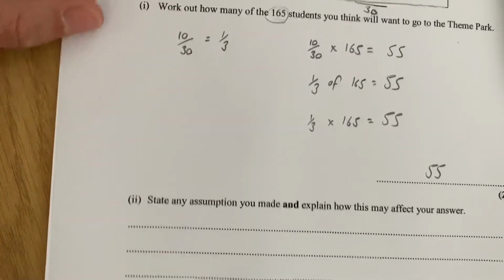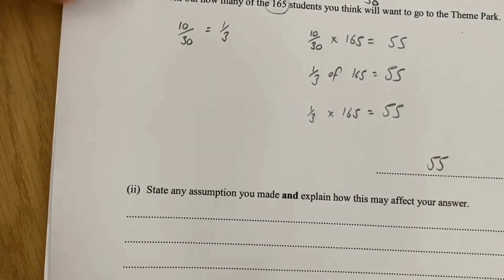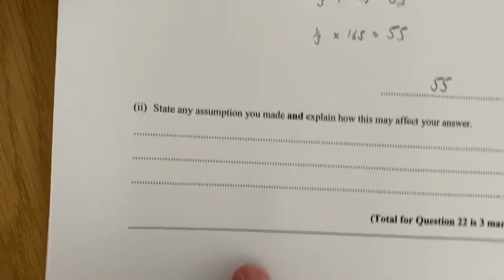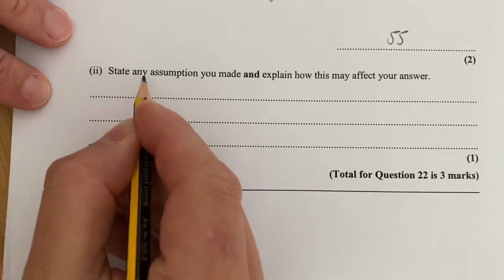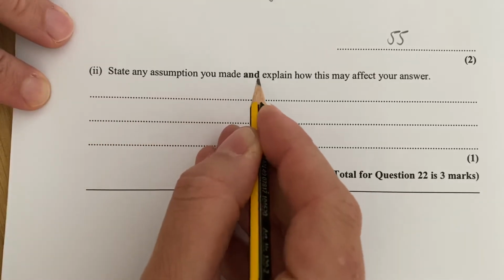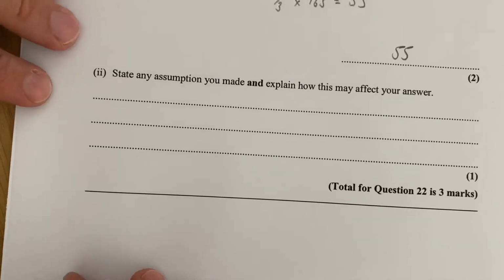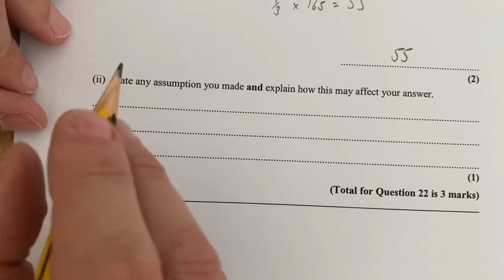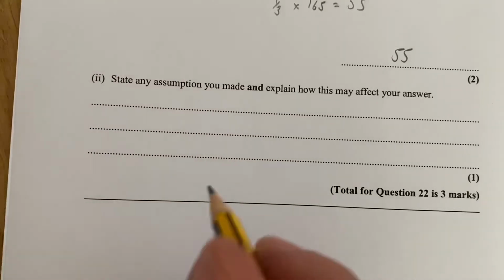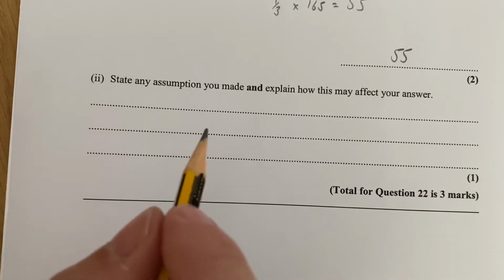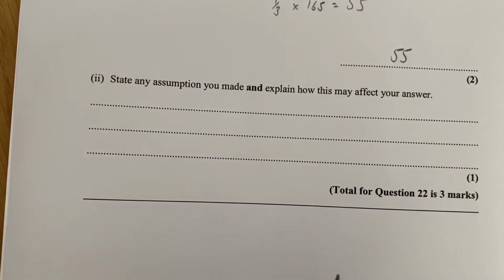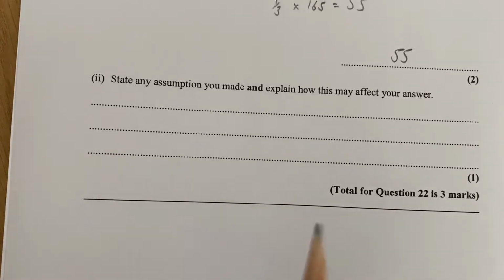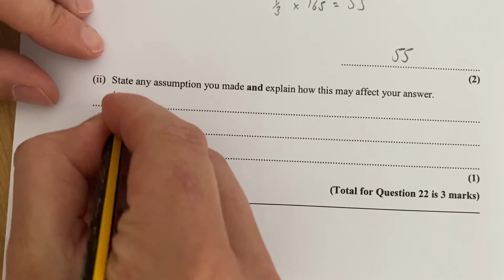First part finished. Now these type of questions almost always end with something like this, where you have to state an assumption that you made and explain how this may affect your answer. Well, there are a few different things that you could say, but I think the most obvious one is to say that you're assuming that the sample Naomi took is a true representation of all 165 students. For example, Naomi didn't just ask her best friends, who might all have the same interest as her, right? So that would be what I'm going to write.